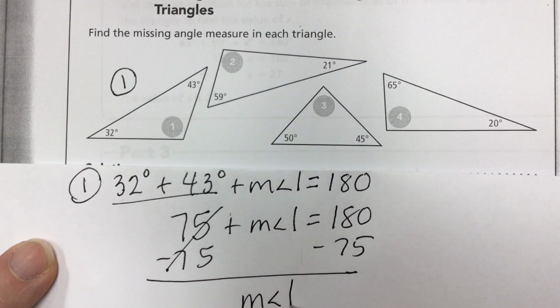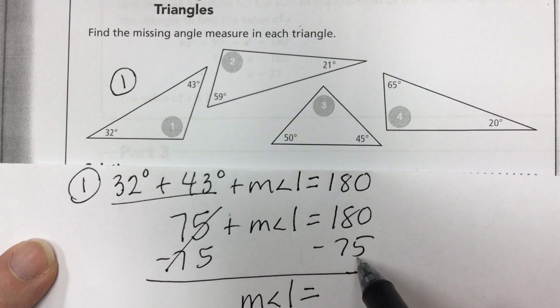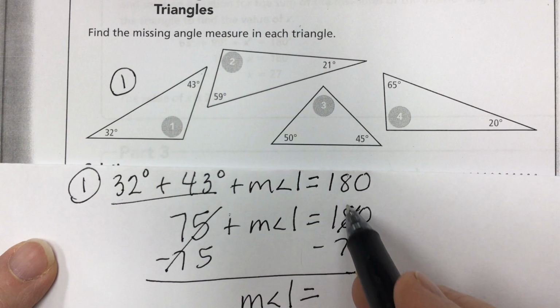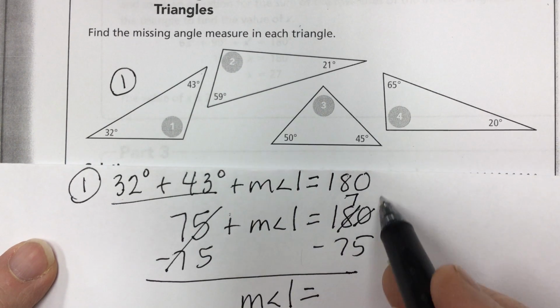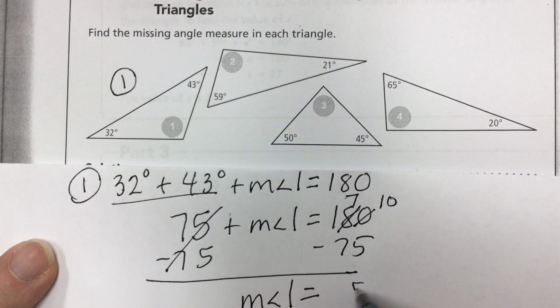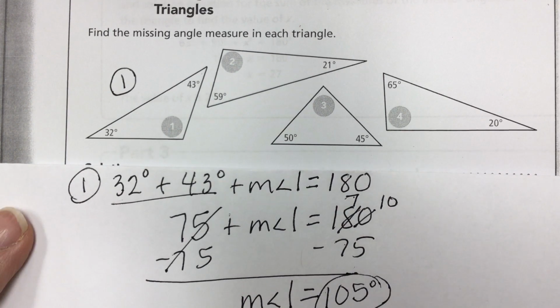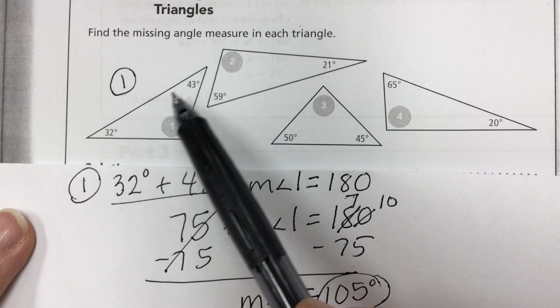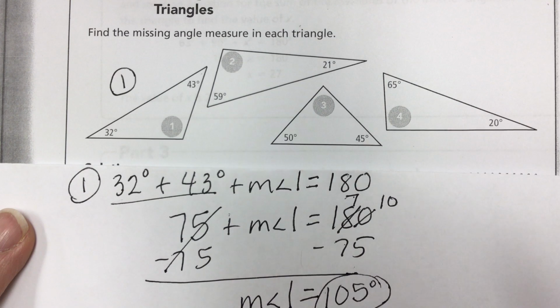Therefore, the measure of angle 1 is equal to, subtract here, borrow from the 8 leaves it a 7, the 0 becomes a 10, 10 minus 5 is 5, 7 minus 7 is 0, and bring down your 1. So the measure of angle 1 is 105 degrees. If you just simply want to add these two together and subtract it from 180, that's fine. That's the same answer. You would have got 105.